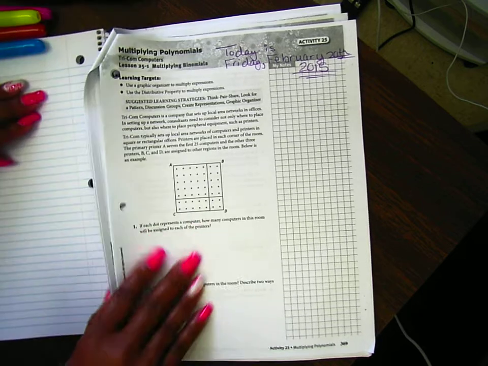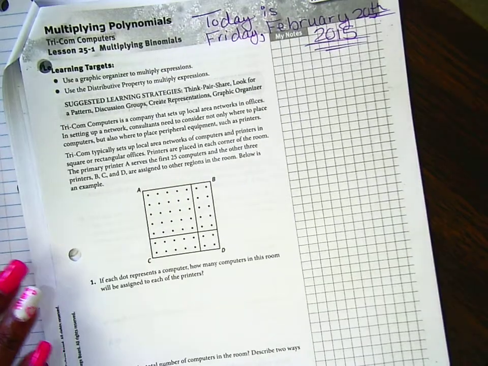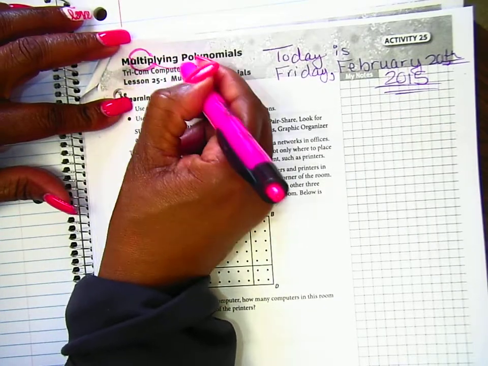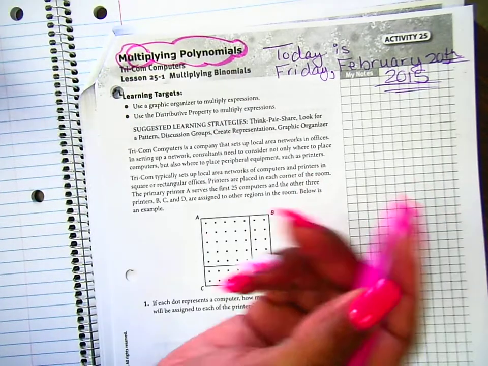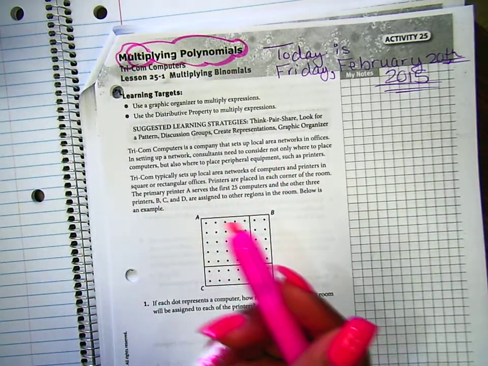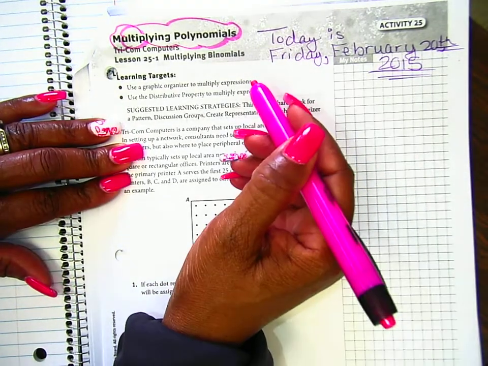So here we go. We're first talking about multiplying polynomials in this series, if you will. We already added and subtracted polynomials, which means combining like terms. So now we're going to multiply polynomials. How are we going to do it?